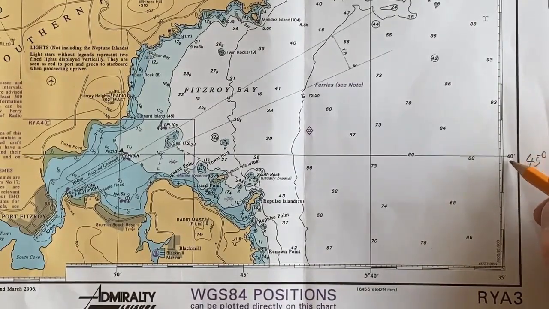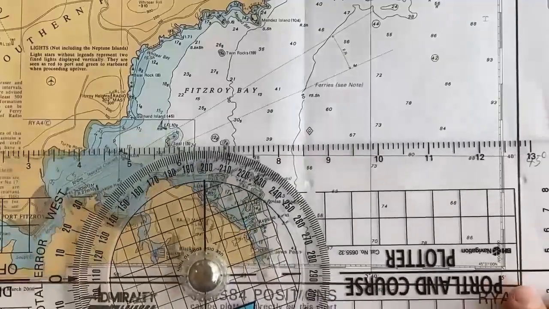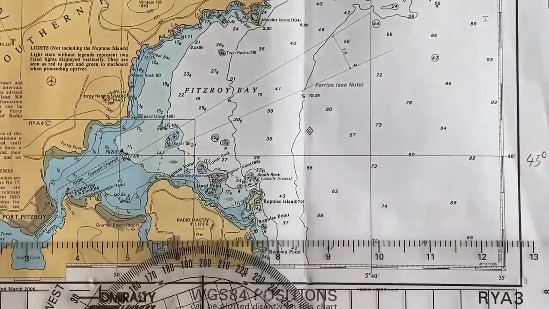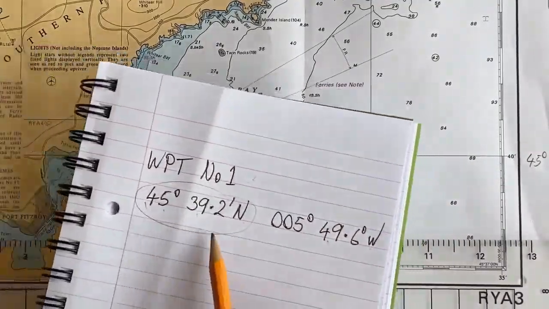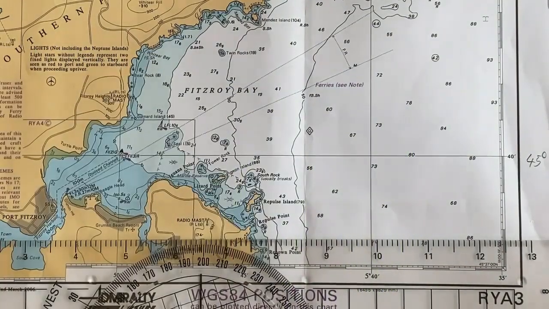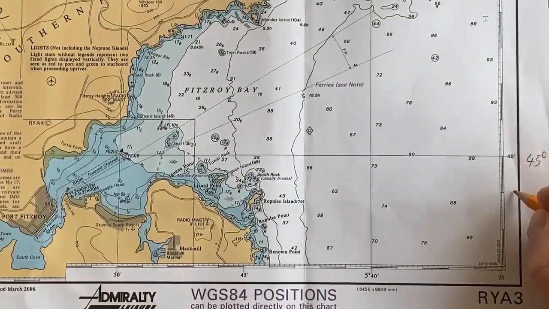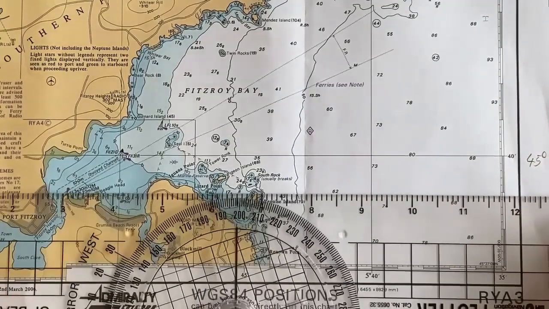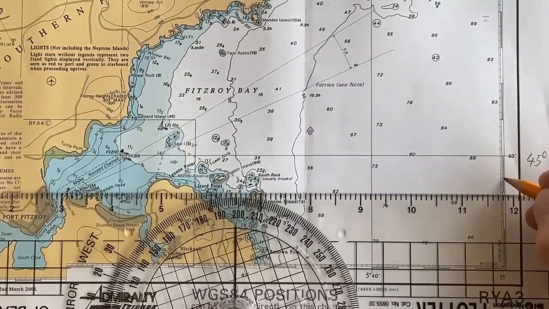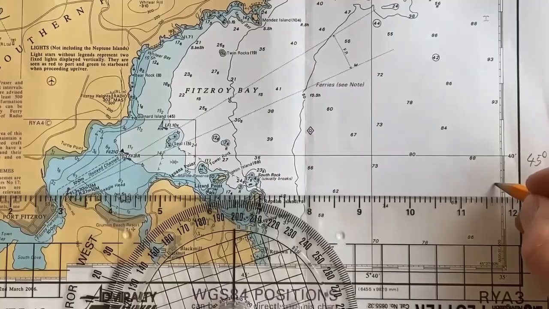So I'm looking for 45 degrees, 39.2. So that's 45 degrees, 39.2. So that's 40, that's 39. So 39.2, 0.4, 0.6, 0.8. So I put a tick here.